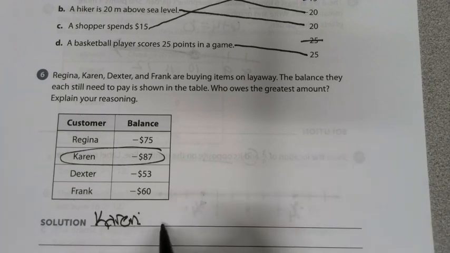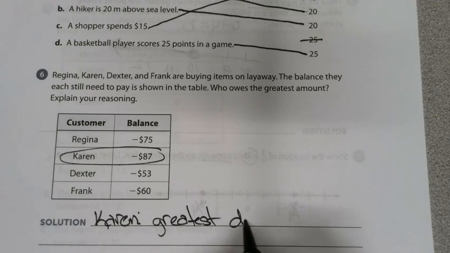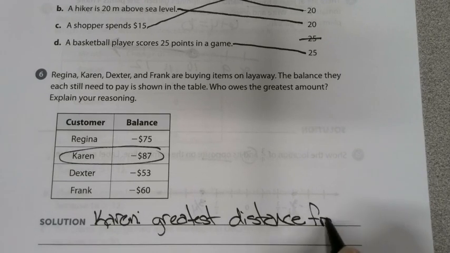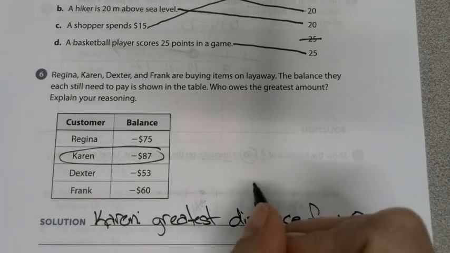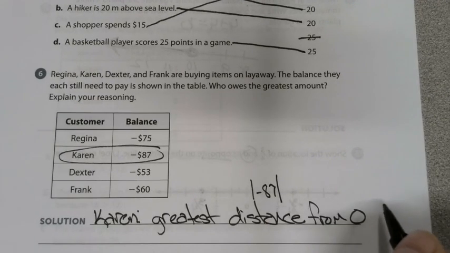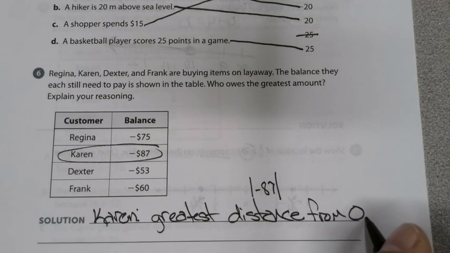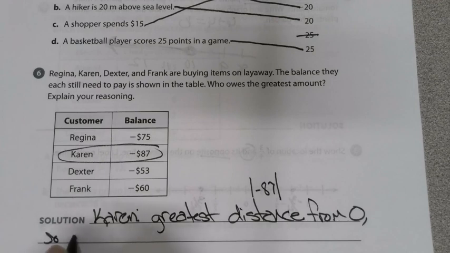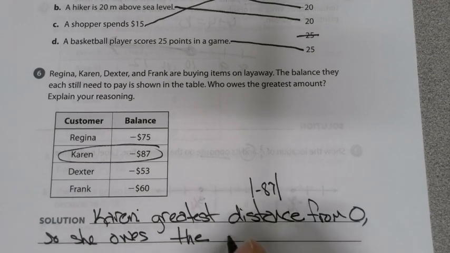She has the greatest distance from 0, so she owes the greatest amount.